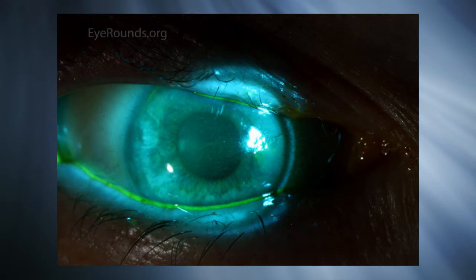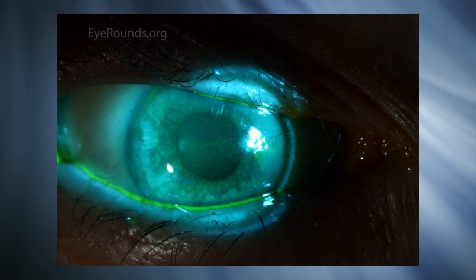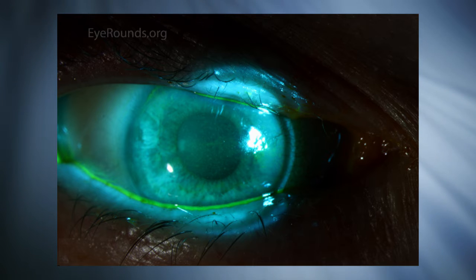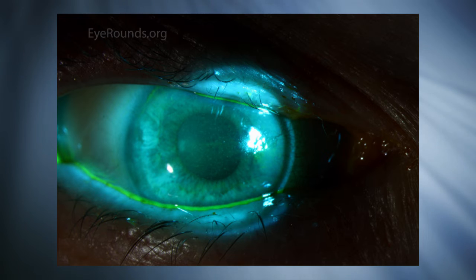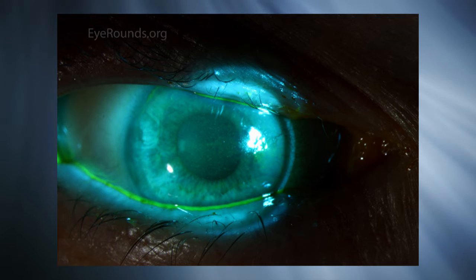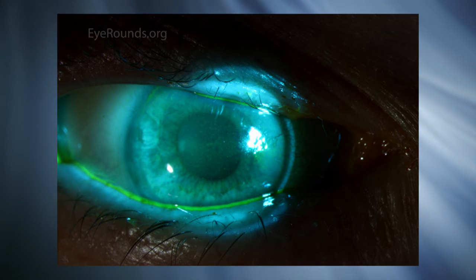Tear breakup test in a rabbit. In measuring tear breakup in a human, fluorescein is instilled into the patient's tear film, where the tear film is observed under a broad beam of cobalt blue illumination. The tear breakup test, or TBUT, is recorded as the number of seconds that elapse between the last blink and the appearance of the first dry spot in the tear film.